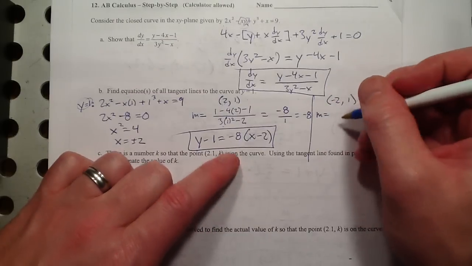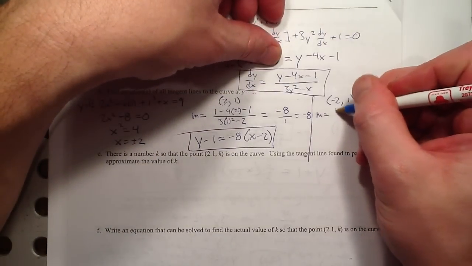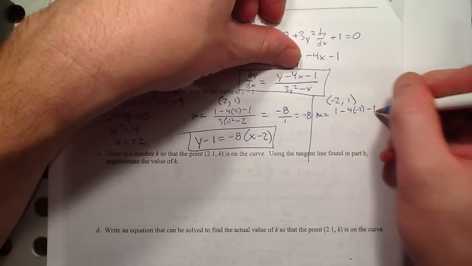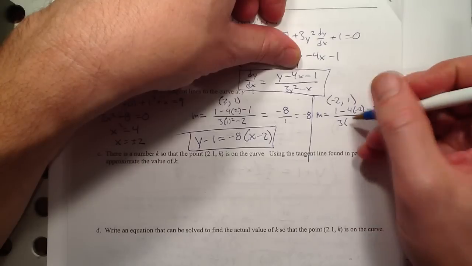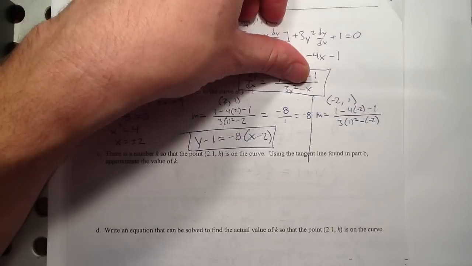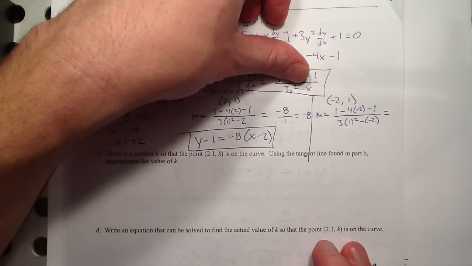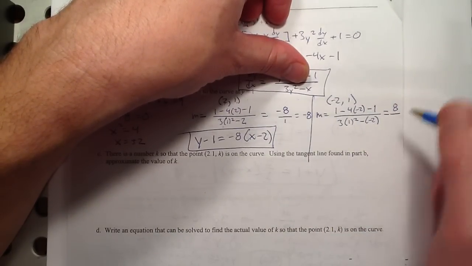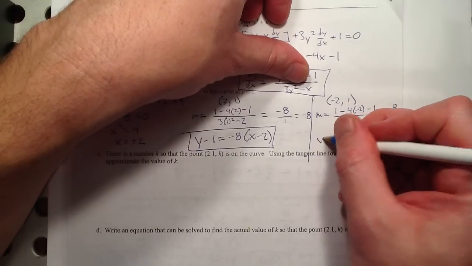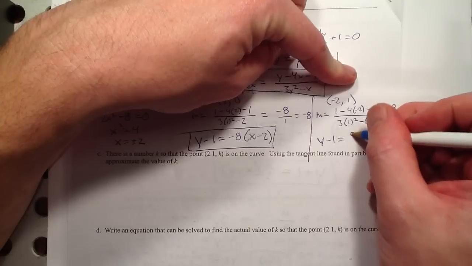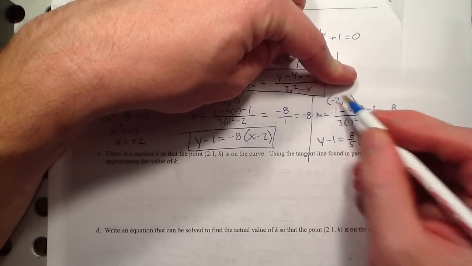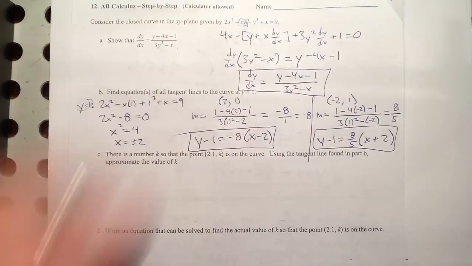So m for this one is equal to y minus 4 times x minus 1 over 3 times y squared minus x. So that's 8 over 3 plus 2, which is 5. So that's y minus y1 is equal to 8/5 times x minus x1, right? Two minuses make a plus. There's my two tangent lines.